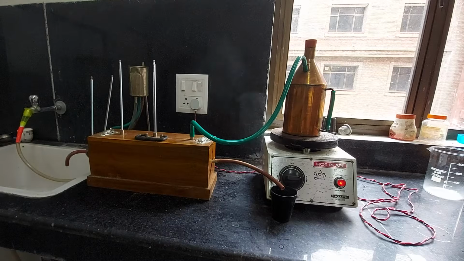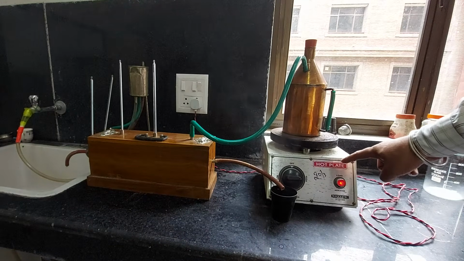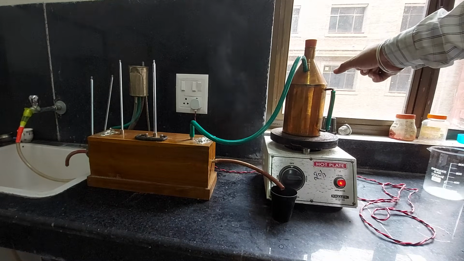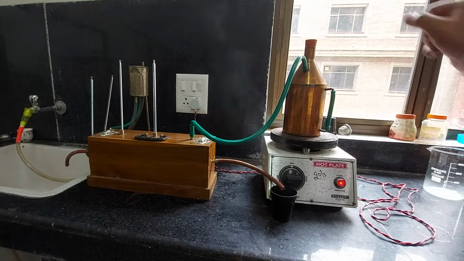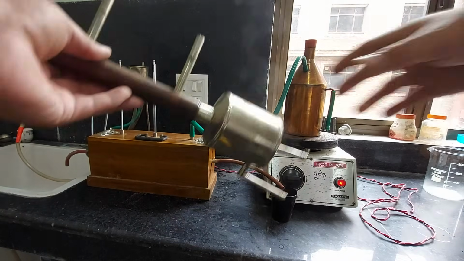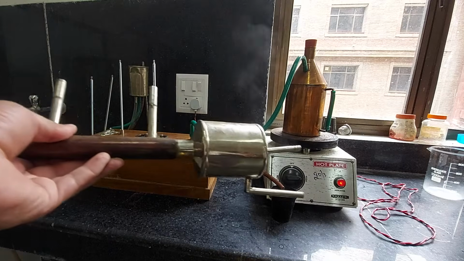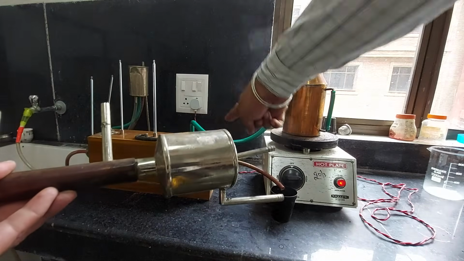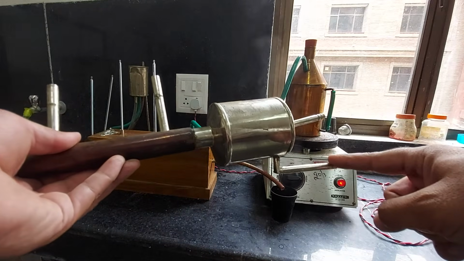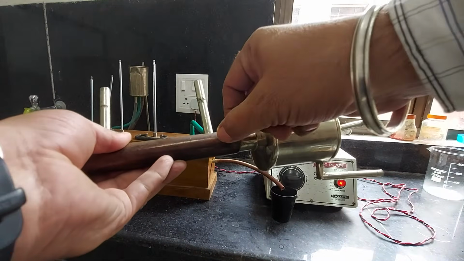Now let's discuss the procedure stepwise. First of all, we switch on this hot plate. It gets heated and it in turn heats the water in this steam generator and steam is generated. Now showing you the copper rod as well. So this steam enters this side and this is the outlet. This in turn heats this copper rod.